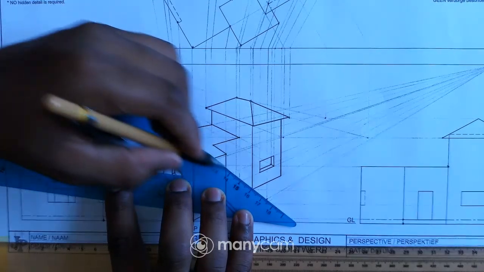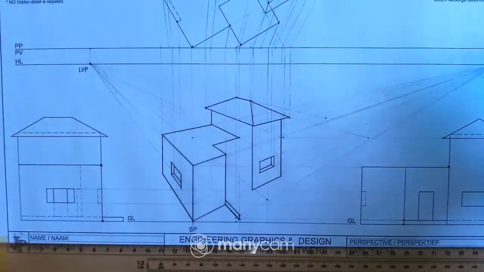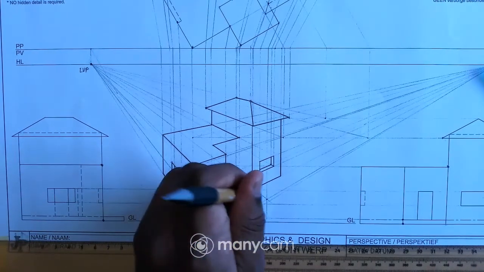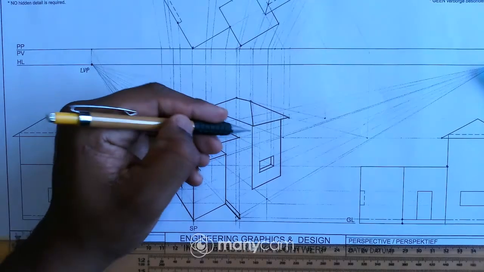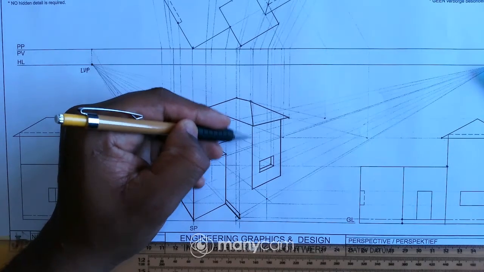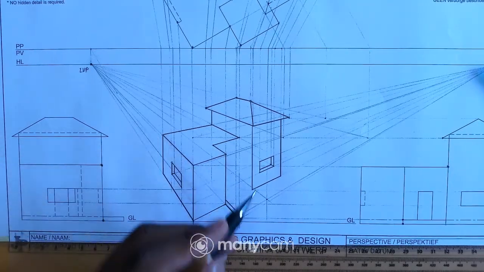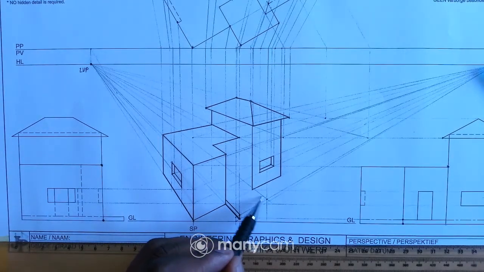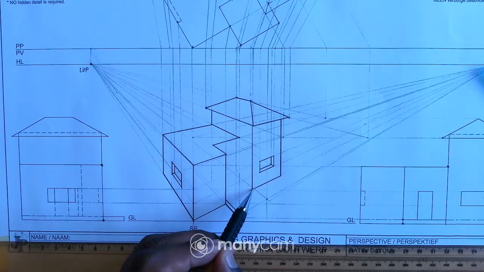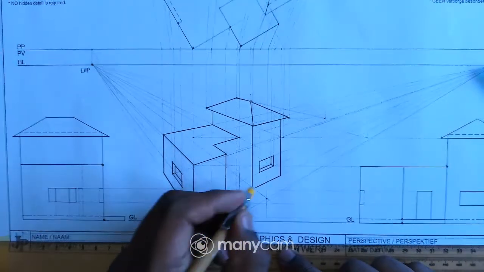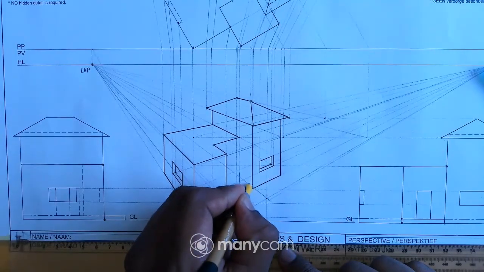Okay, like that. Okay, so now that means here I was supposed to draw this line from there up to here, not all the way down there. Why? Because this stoop will hide this small section of the building, so I have to erase that small portion there.